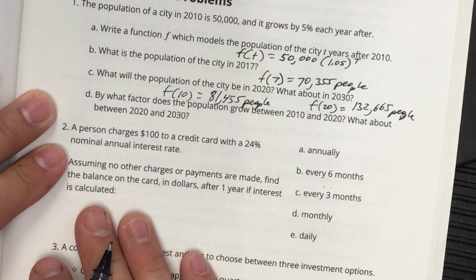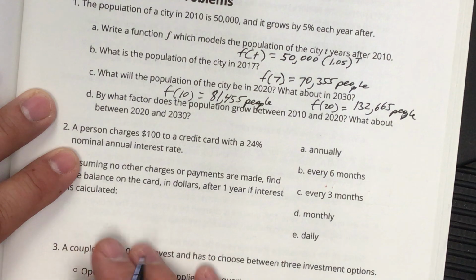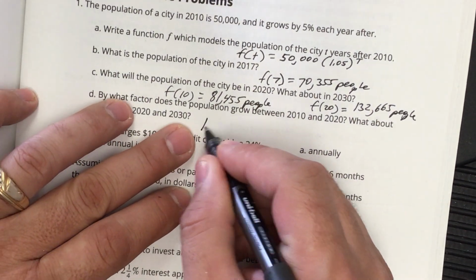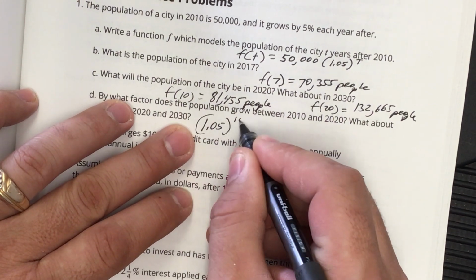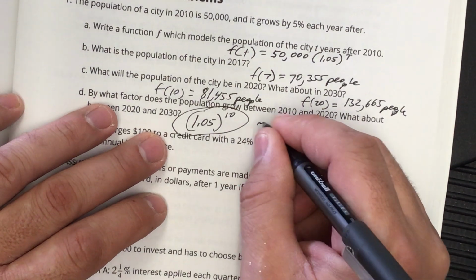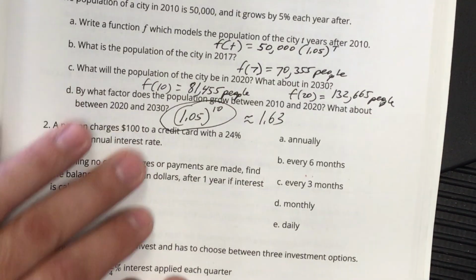By what factor does it increase between 10 years? So again, all I'm concentrating on is this factor right here. And if you figure that out, I got about 1.63.